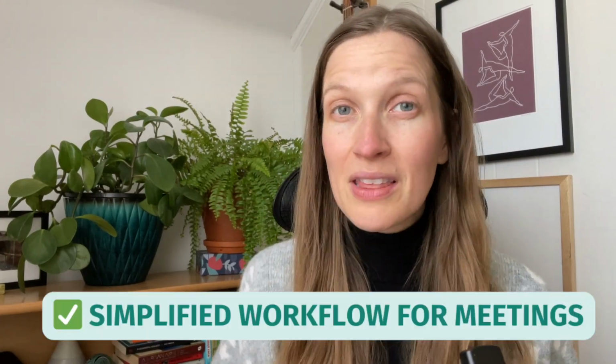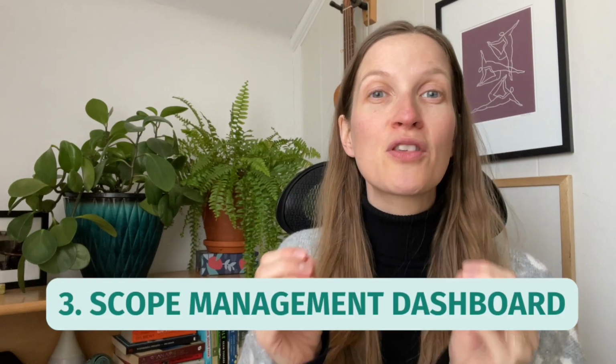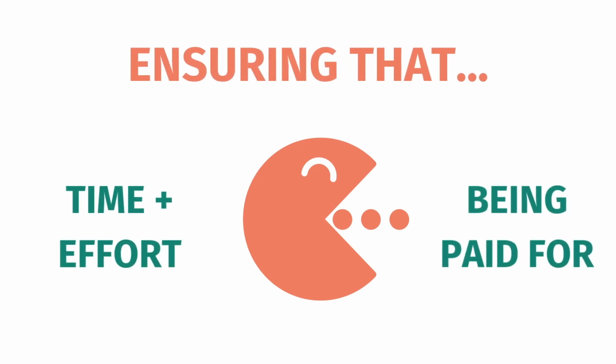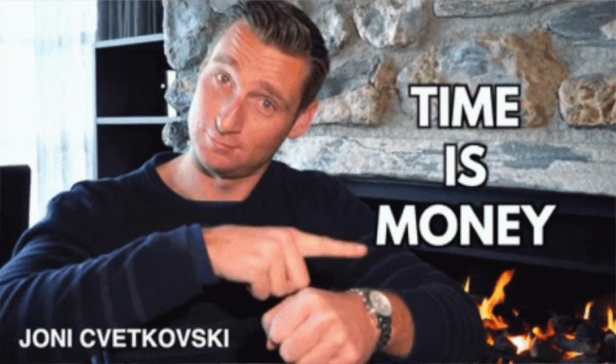So now that we have a simplified workflow for capturing meeting minutes, let's talk about scope management. And specifically, let's talk about the scope management dashboard. So remember before I said scope management is just about making sure that the amount of time and effort you put in doesn't exceed what the client is paying you for. Successful business people understand that their time is worth money and they're not afraid to charge for it. So this is crucial to incorporate into your business practice if you want to grow.